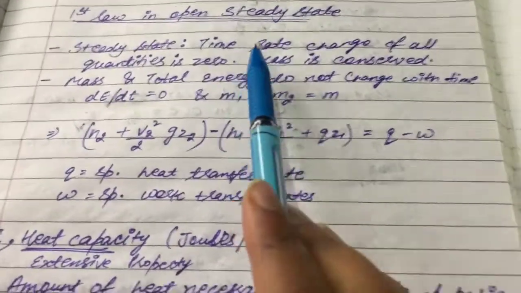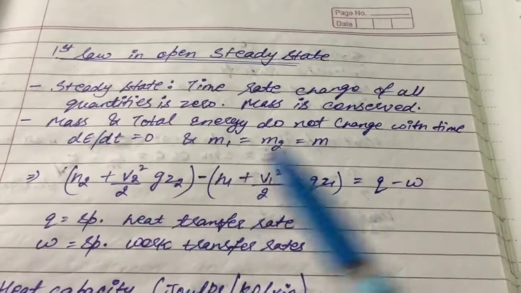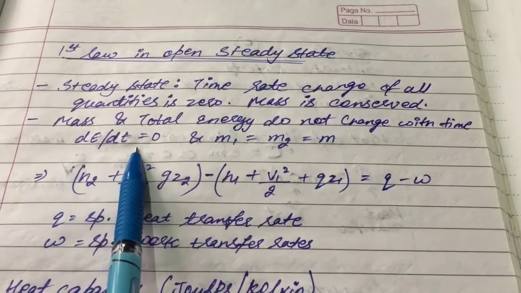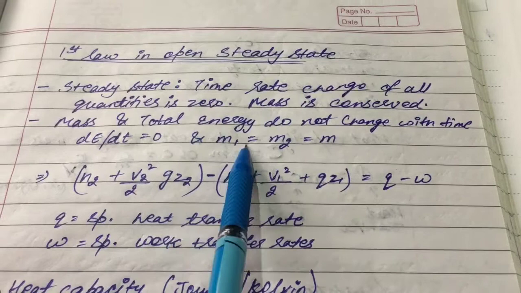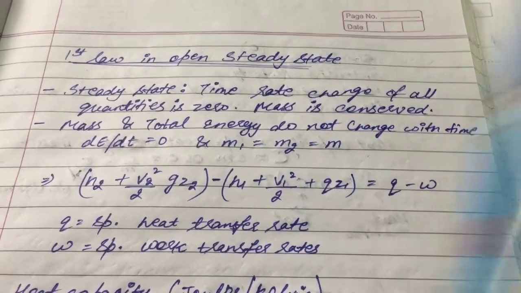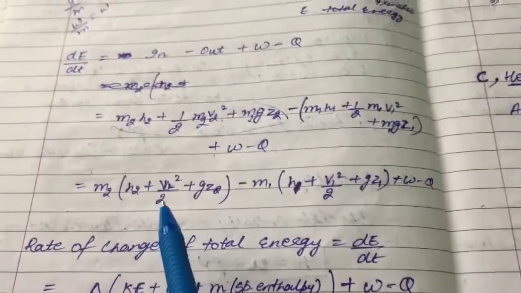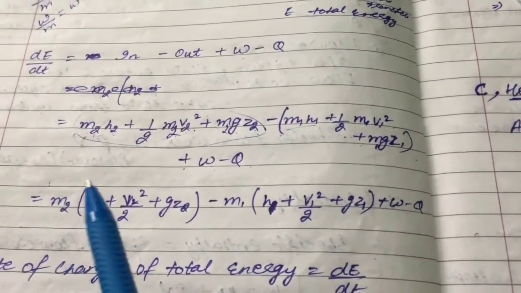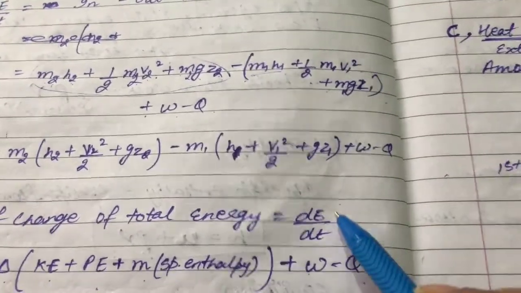Steady state means that the time rate of change of all quantities is 0 and mass is conserved. Mass and total energy do not change with time. That means dE by dt would be 0, and m1 and m2 would remain the same, equal to m. So in the equation that we have calculated for the open system, we put m1 and m2 equal to m and dE by dt equal to 0.